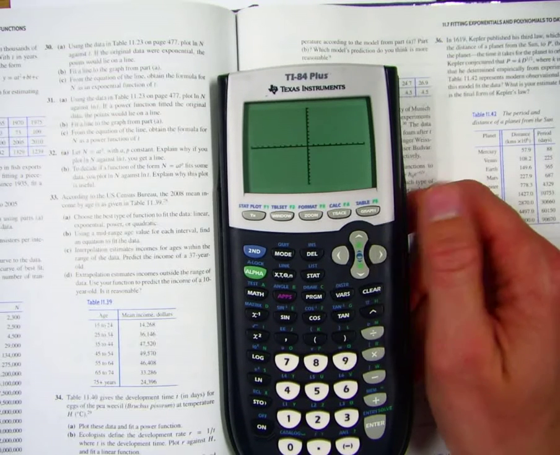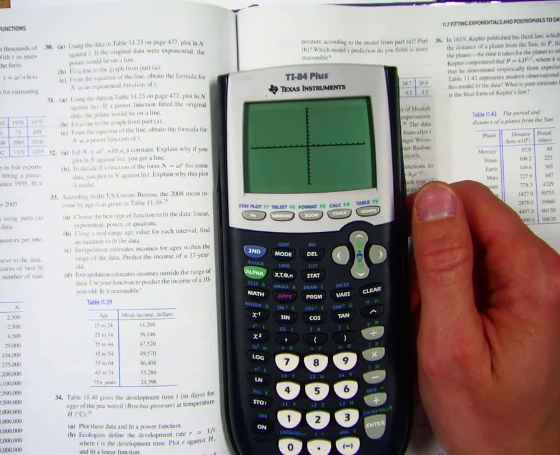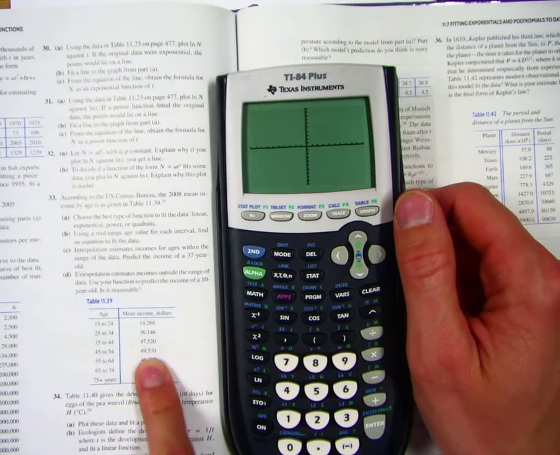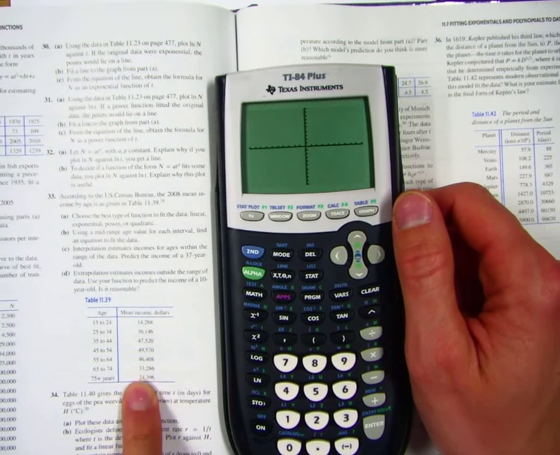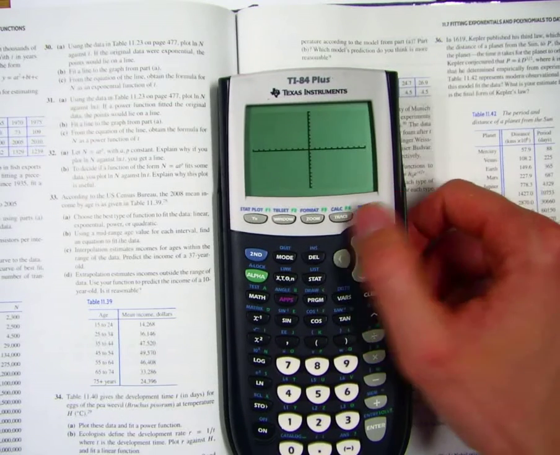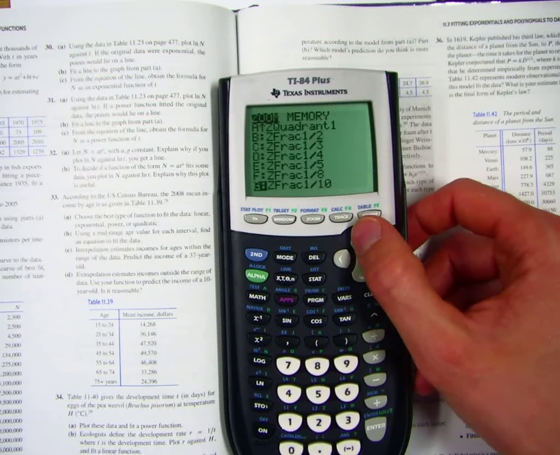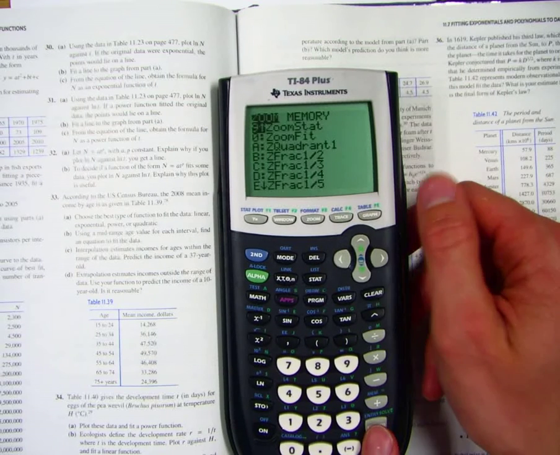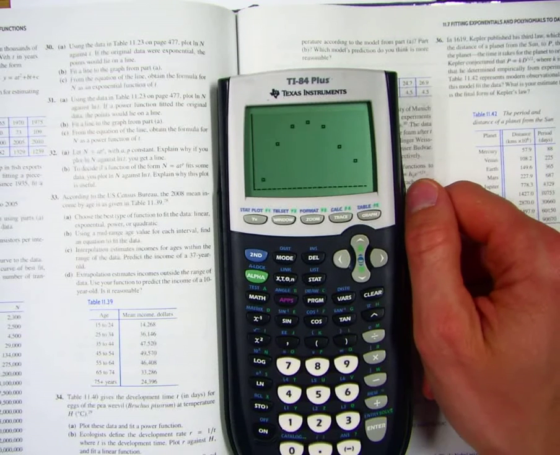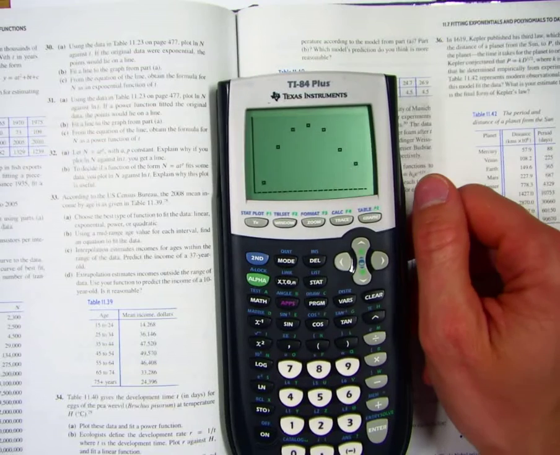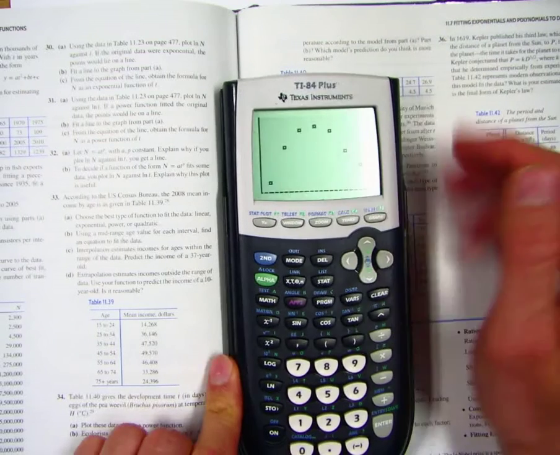So now I can go to the graph, and if my graph is not showing, it's probably because I don't have the right range here. These ranges are from 20 to 80. These were from 14,000 up to 50,000. So I'm going to go zoom, and lots of options there. If I choose zoom stat, which is option 9, and hit enter, now it's going to kind of focus in on my statistics.